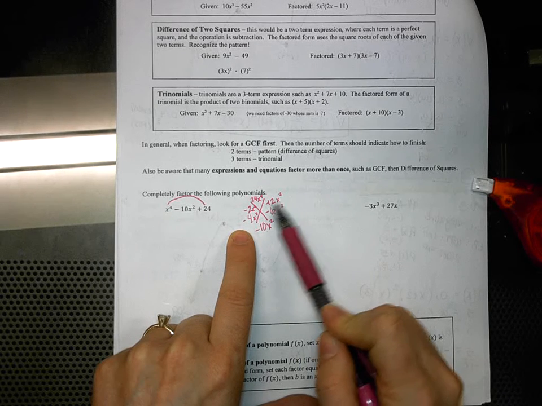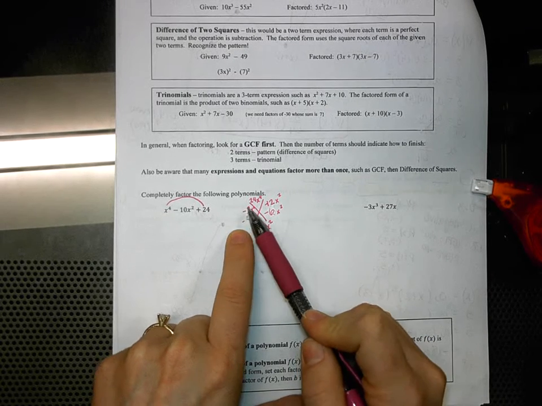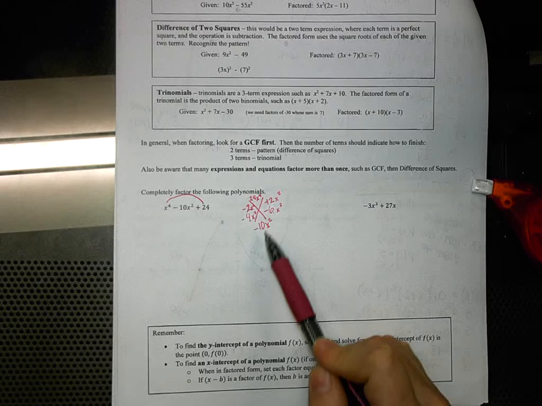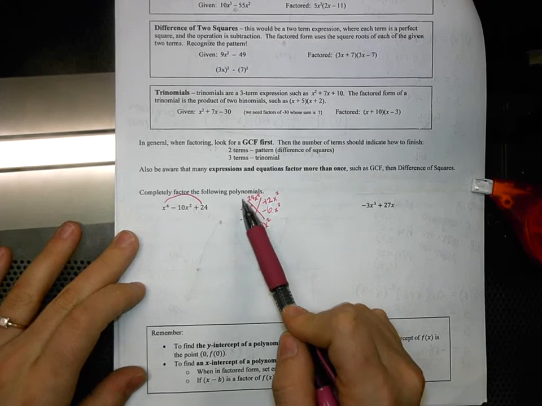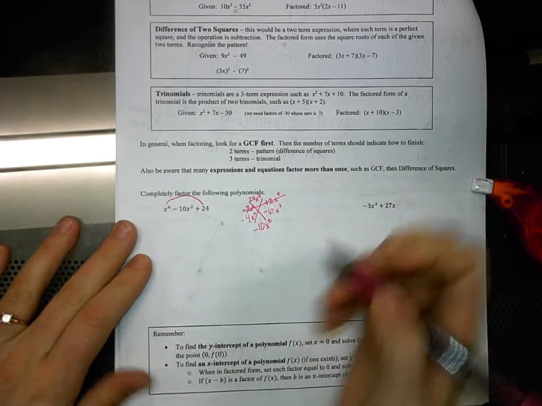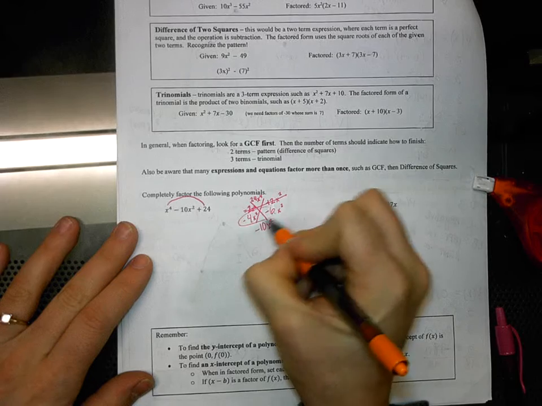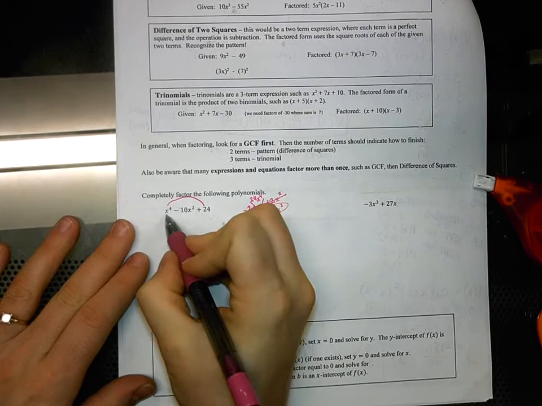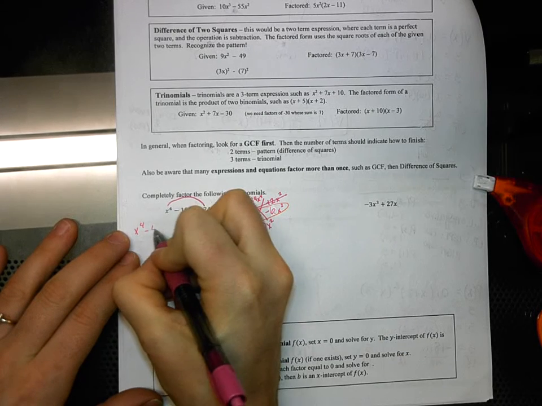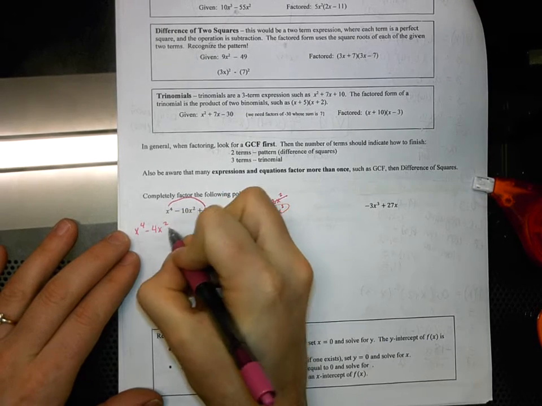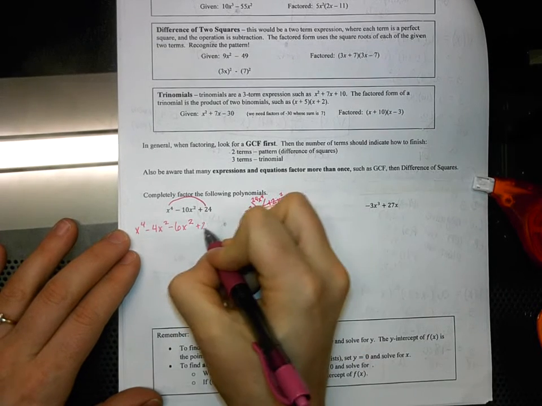So if it was negative 12 and positive 2, that would add to negative 10. But we also know that if our signs are different, then it multiplies to a negative, and that's not what I want, so I'm going to cross out that one. We're going to replace my middle term with those two terms, keeping my first term the same, so x to the fourth. My two new terms are minus 4x squared and minus 6x squared. My last term is still positive 24.